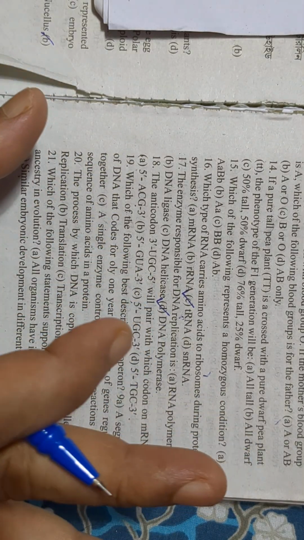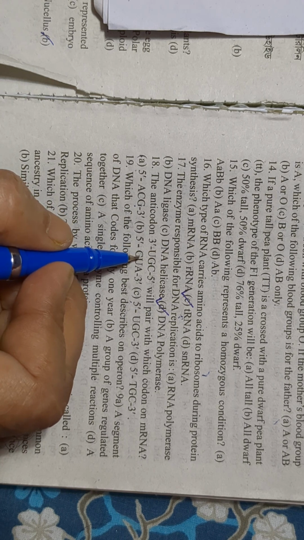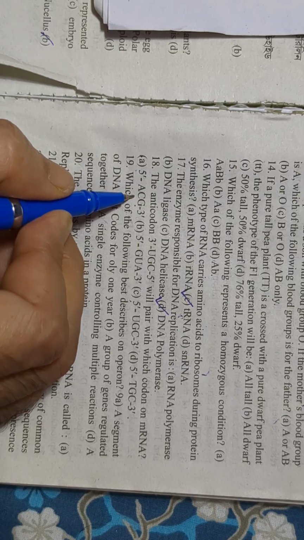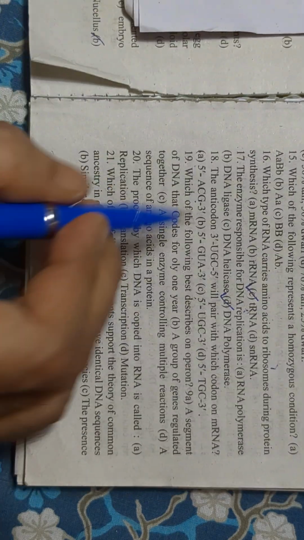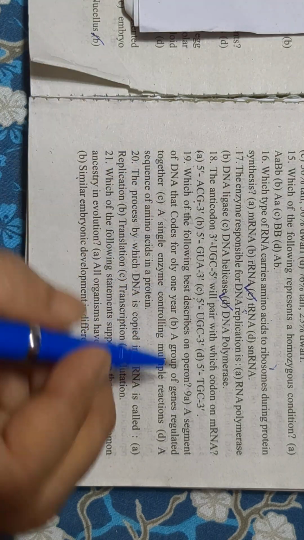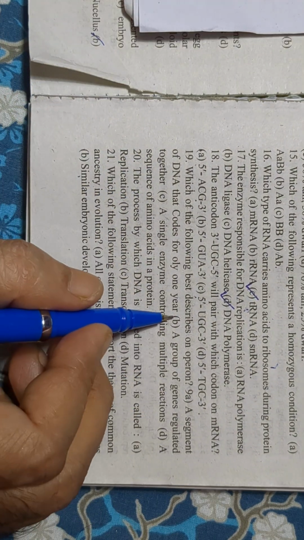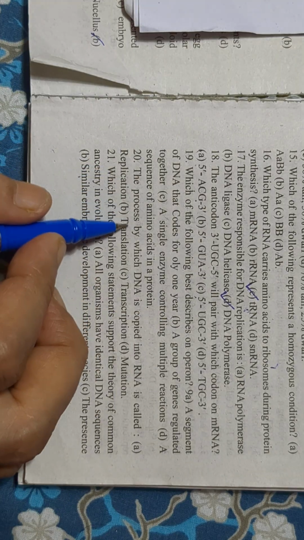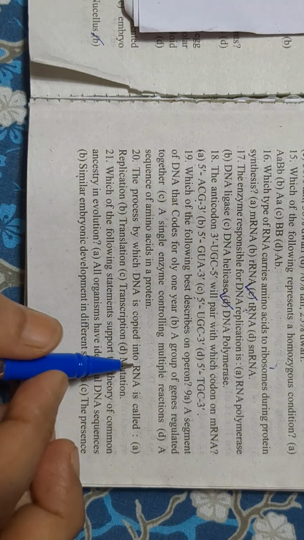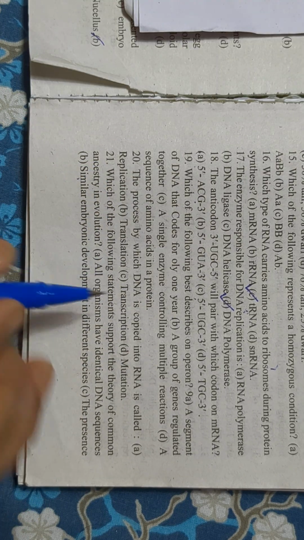Let's see one time more. U A G C A C G. This is the correct answer. Okay, no problem. Next, which one of the following best describes an operon? A group of genes regulated together. B is the correct answer. 20. The process by which DNA is copied into RNA is called DNA to RNA, that means transcription. Transcription. C is the correct answer.